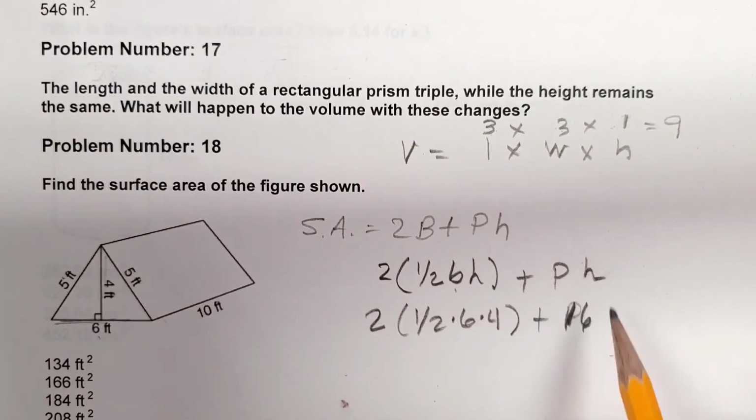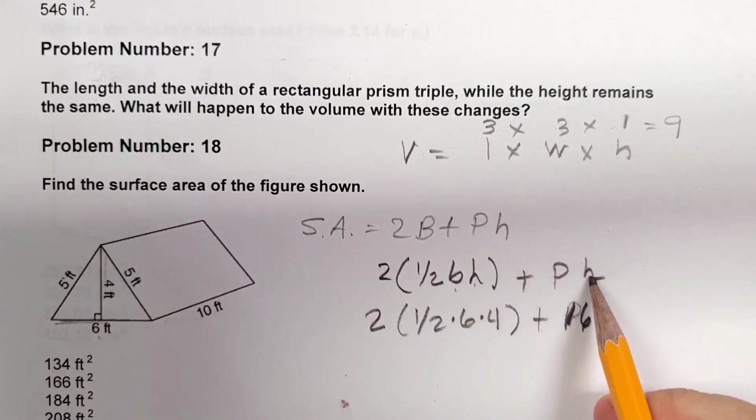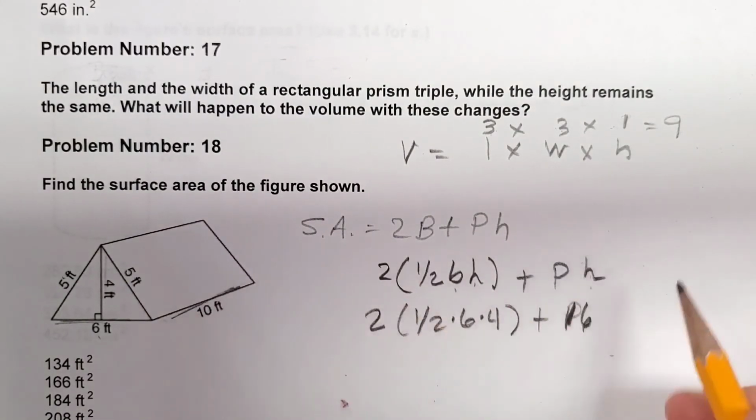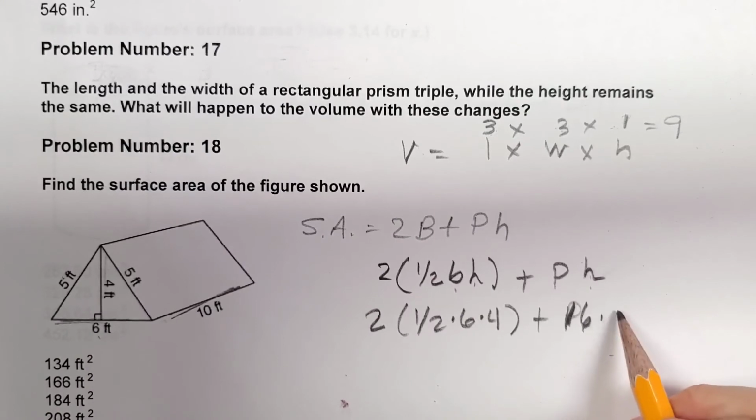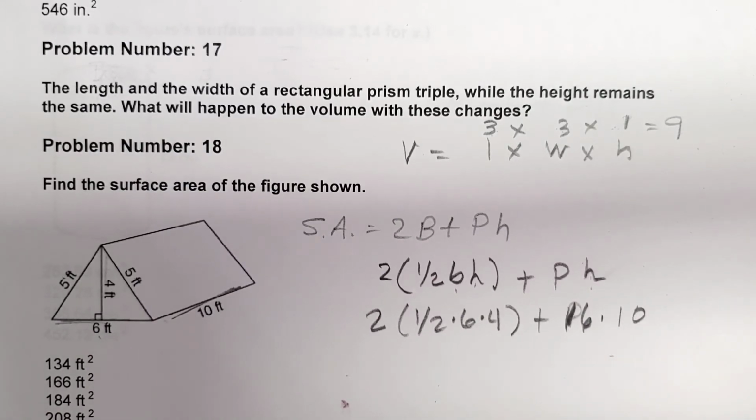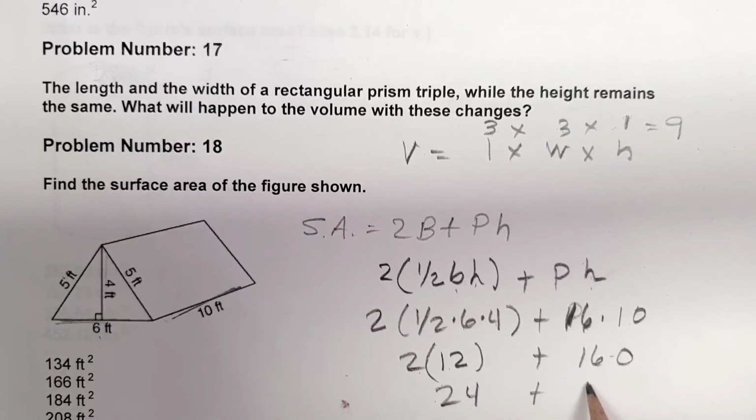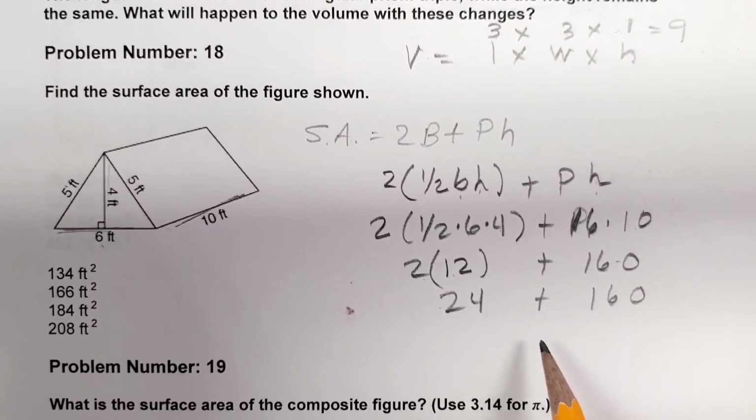The height, okay, this height is different than this height. This is the height of the whole prism. So here we're going to put 10. Okay? So half of 6 is 3. 3 times 4 is 12. 16 times 10 is 160. Right? 2 times 12 is 24 plus 160. 24 plus 160 is 184.